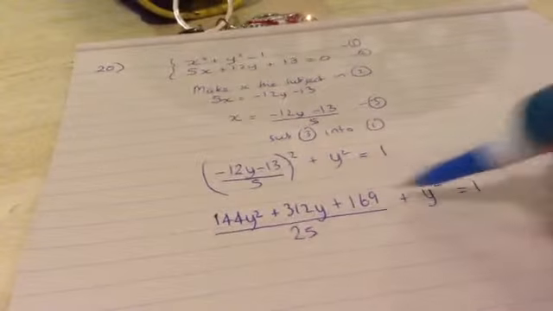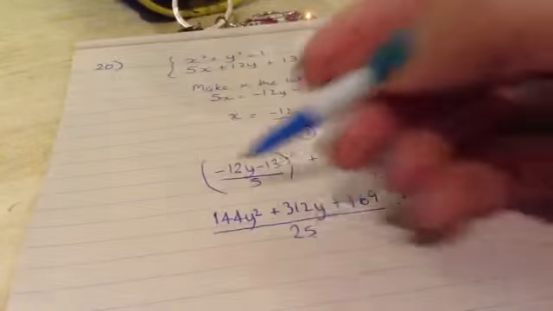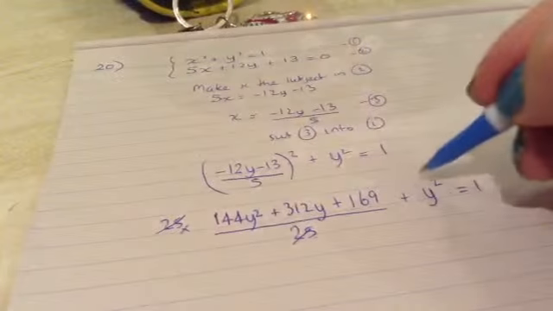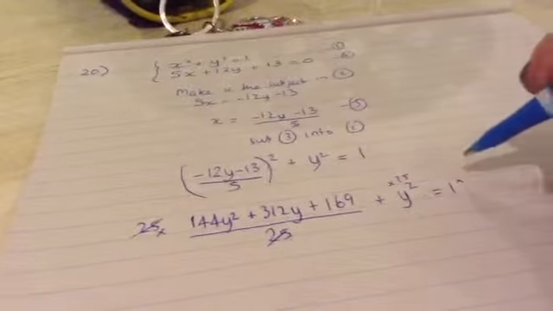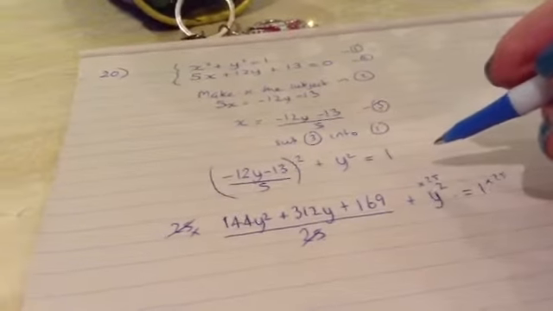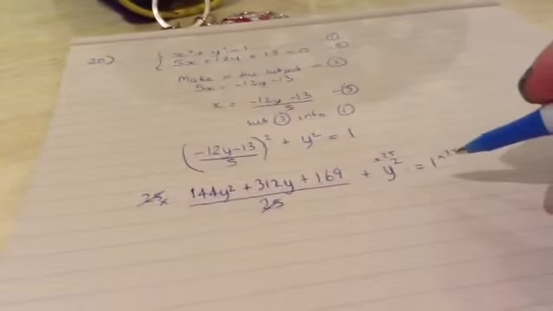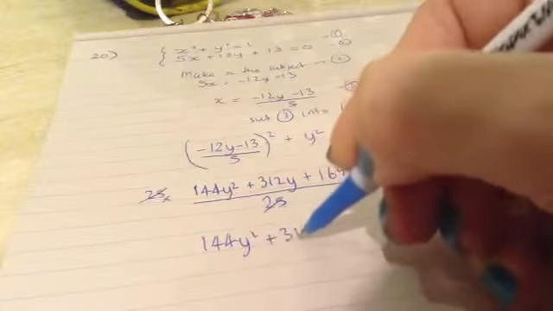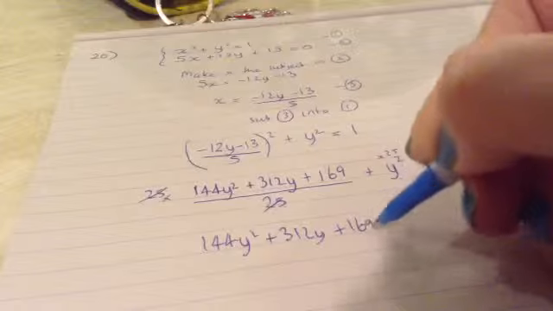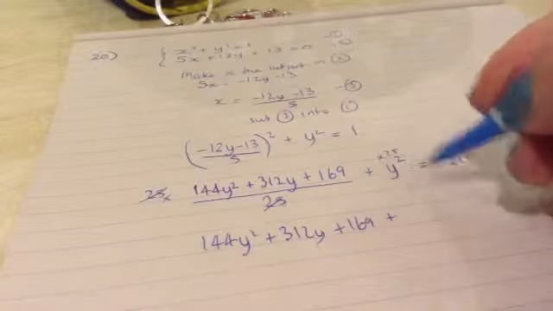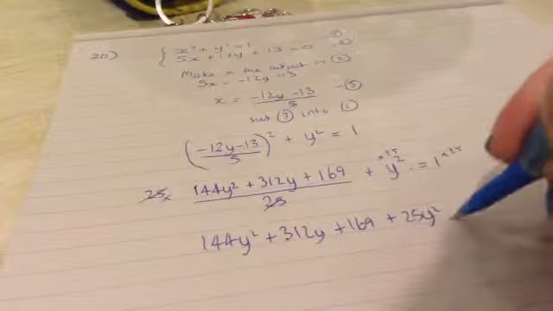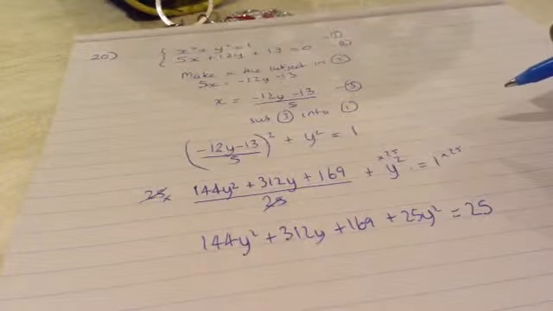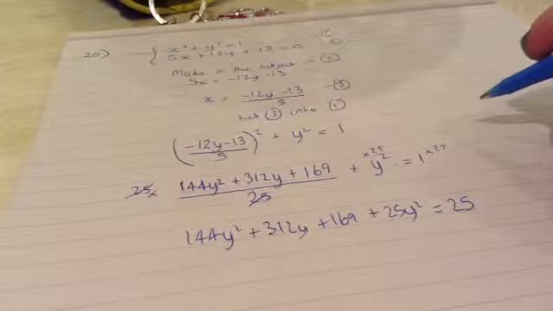Now multiply throughout by 25. So if you multiply this by 25, it's going to cancel. That's the whole idea of doing that. Multiply this by 25 and multiply the last one by 25. So let's write down what we've got now. And that's 144y squared plus 312y plus 169 plus 25y squared equals 1 times 25 is 25. Okay, be very careful as you do this. Go nice and slow, don't be distracted.